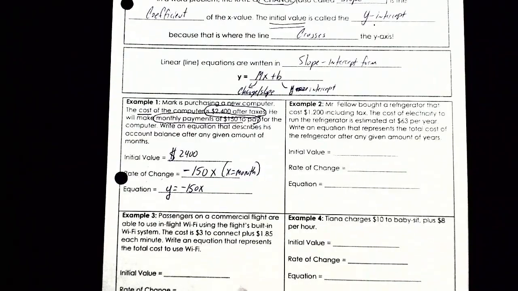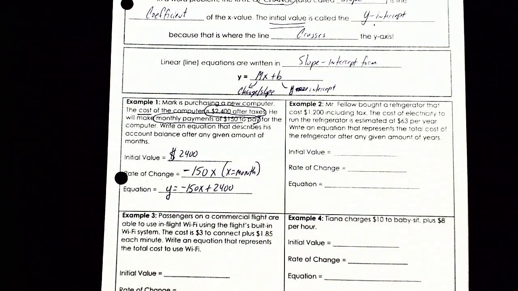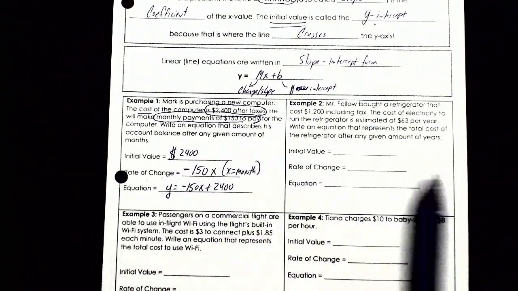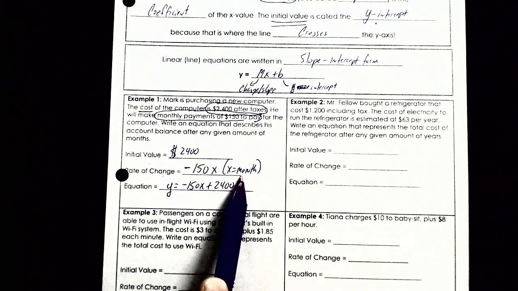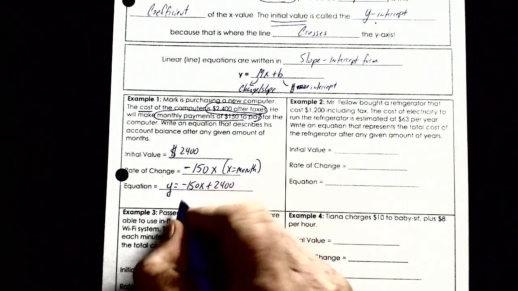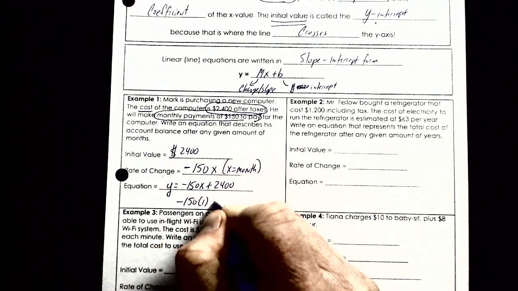What was my initial value? $2,400, that's how much he bought the computer for. The change is a negative $150 per month. And then this is your equation. And what you would do is, and we did this yesterday, the first month, we would put a 1.